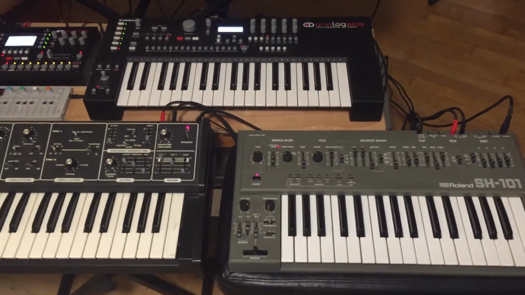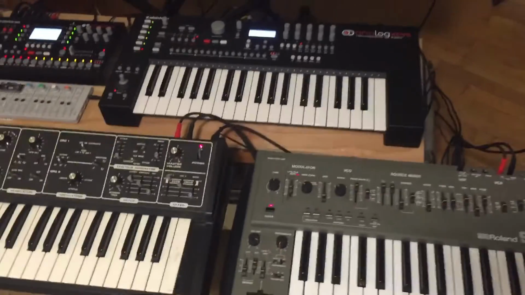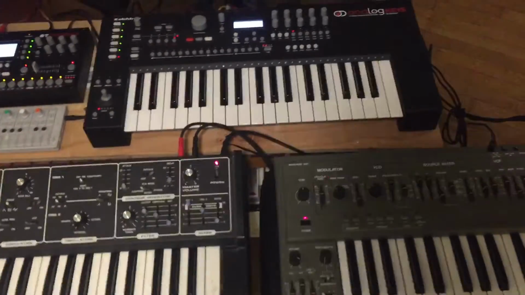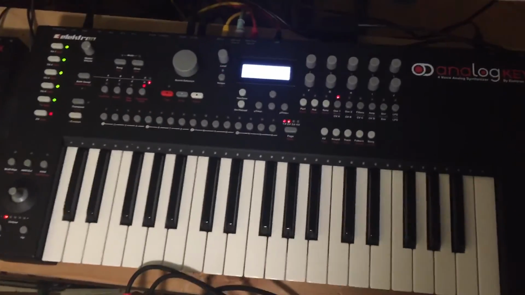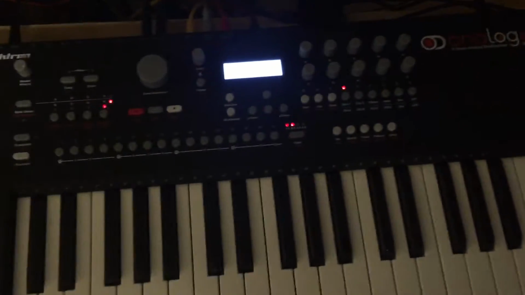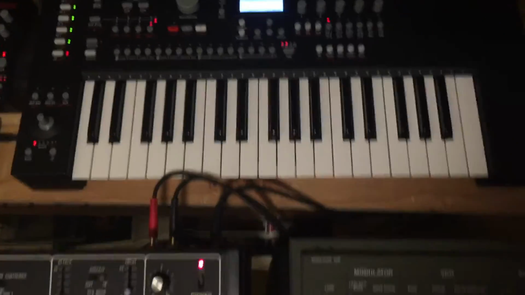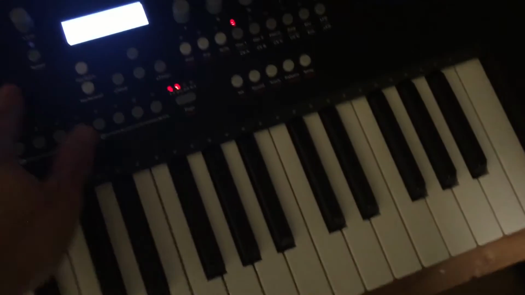Hi guys, I'm gonna do a quick tutorial on how to connect and control two analog keyboards without MIDI using the powerful sequencer and the CV channel or track that you have on your analog keys. So this is what we're gonna be doing.